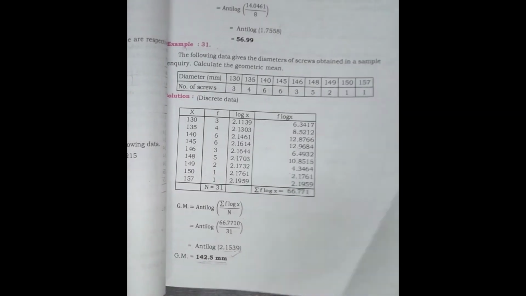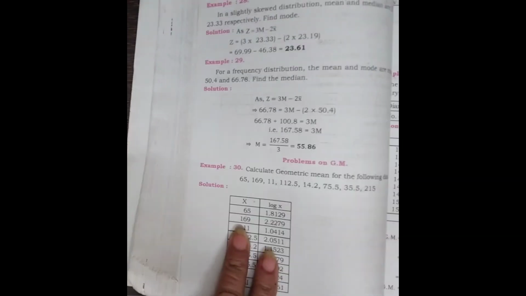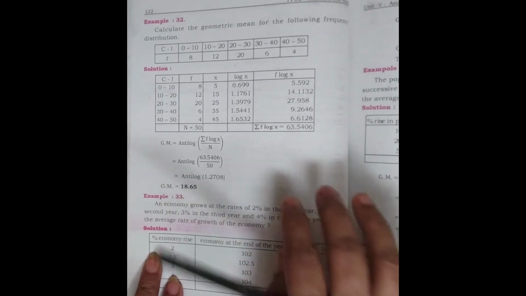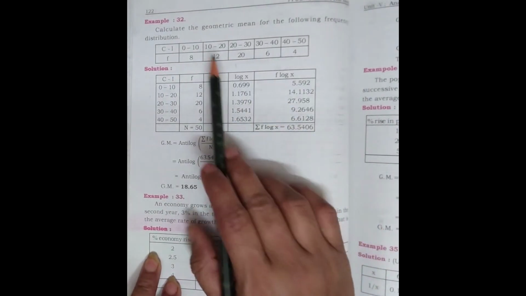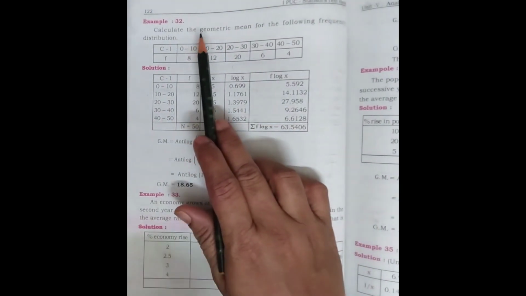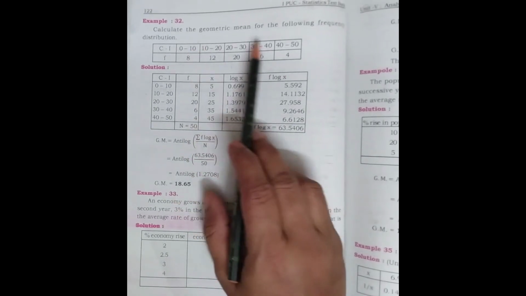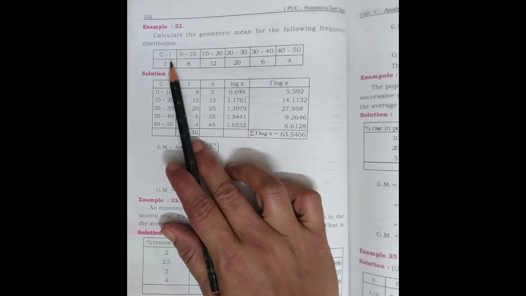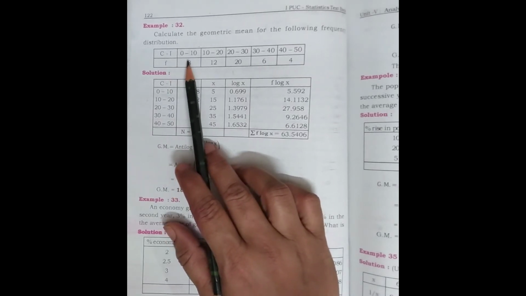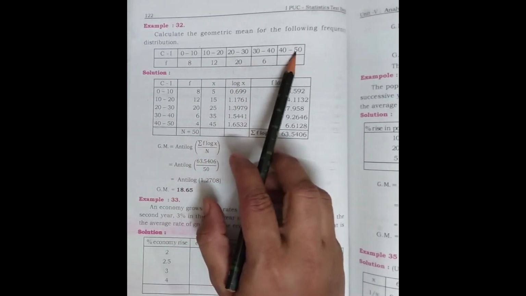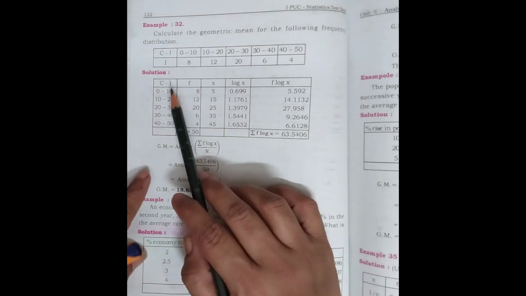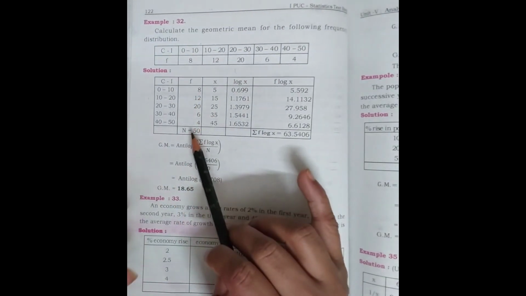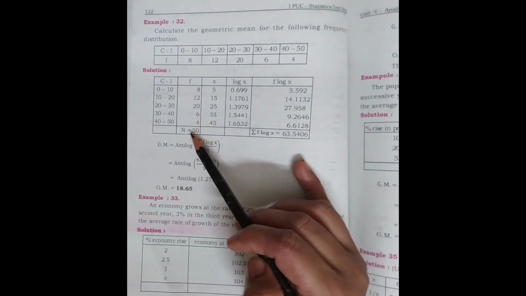Then the next one is you have to take it as a class interval. How to take class intervals is also very easy. You only have to take the midpoints of that. Example 32. Calculate the geometric mean for the following frequency distribution. The class interval and frequency are given: 0 to 10, 10 to 20, up to 40 to 50. You are writing the frequency also.